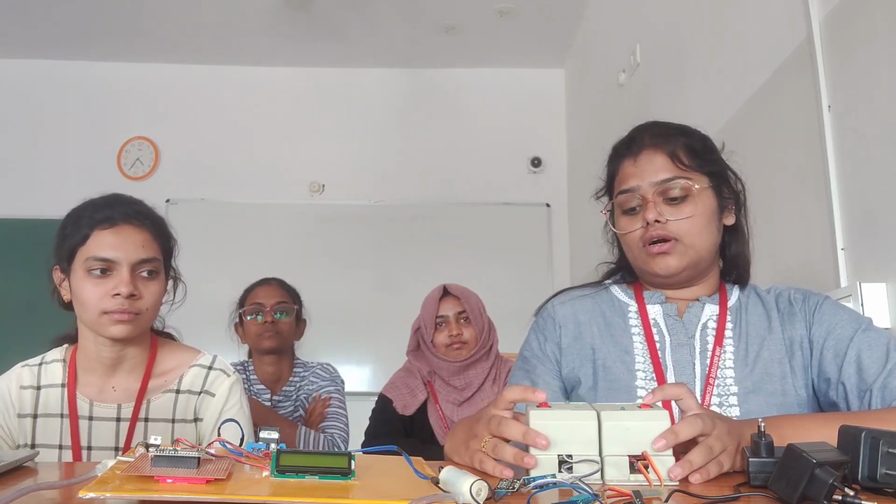And in master node we have used ESP8266, LCD and motor driver, and we have used two pumps. So the ESP8266 in three of the nodes is used to communicate between the slave and the master node, and the LCD is used to display the output, and the motor driver is used to operate the two pumps. The slave node and the master node will communicate through Wi-Fi communication.